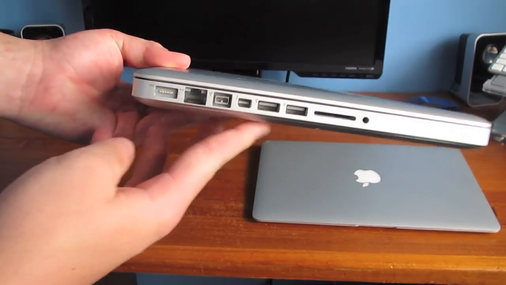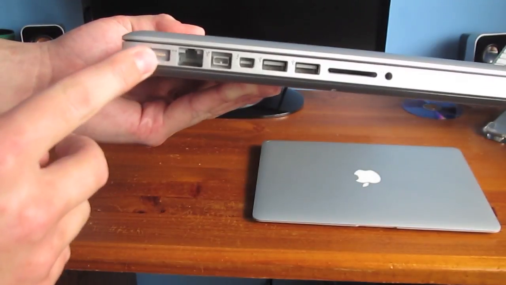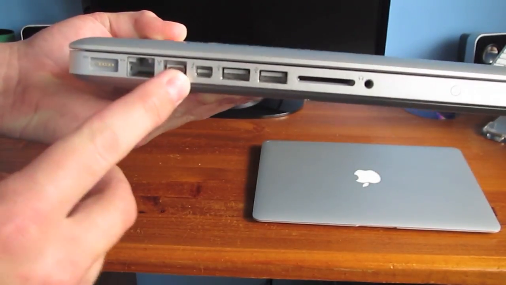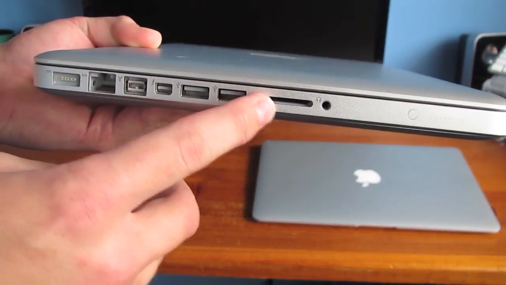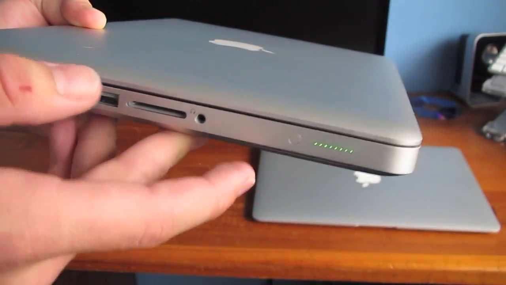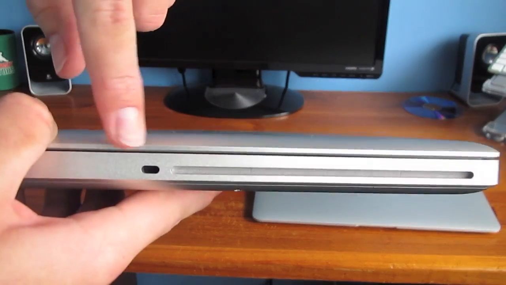First, let's start off with ports. On the MacBook Pro, they're all on the one side to the left. First, we have the charging input, then Ethernet, then FireWire 800, Thunderbolt, two USB 2.0 ports, SD card, headphone, and a battery indicator, which you don't have on the 13-inch MacBook Air. Going around the right hand side, we have that DVD drive, and we also have that Kensington lock.